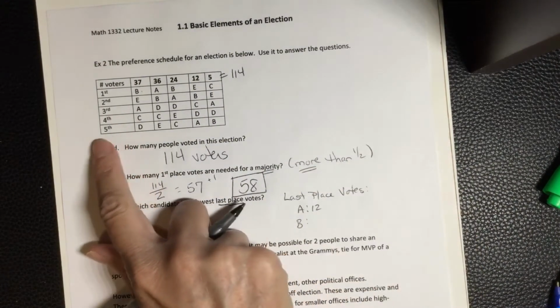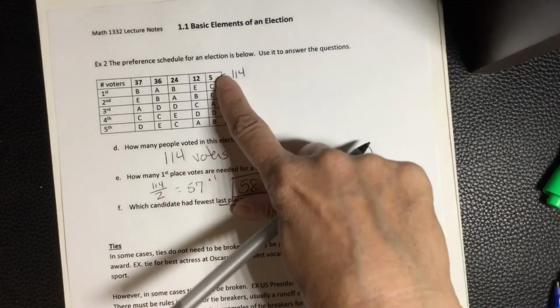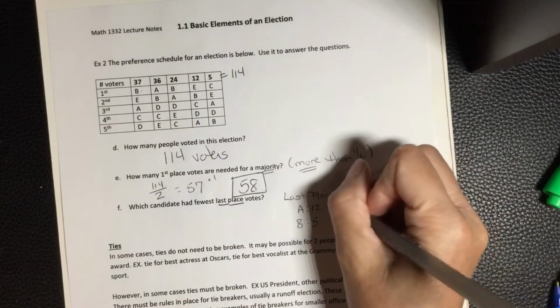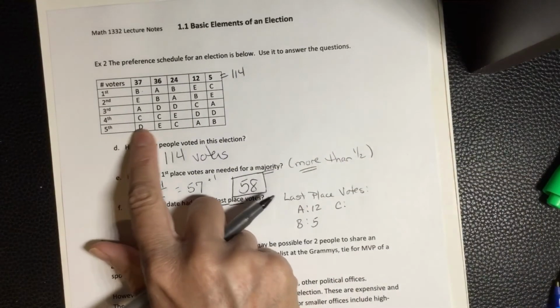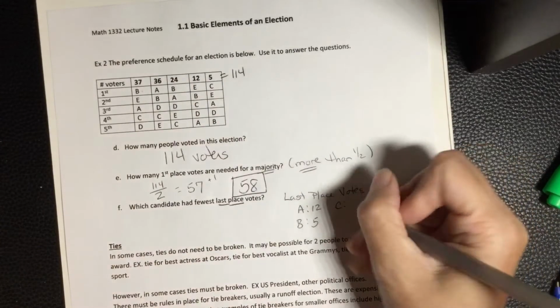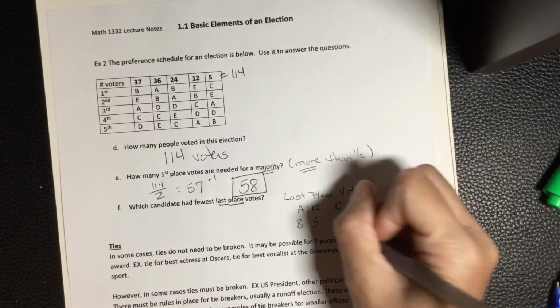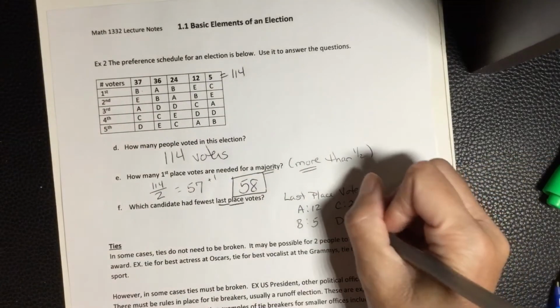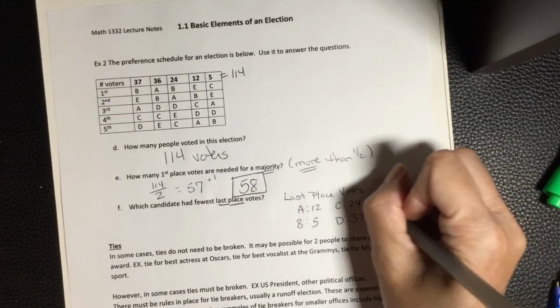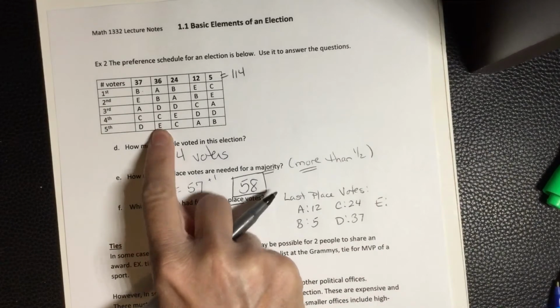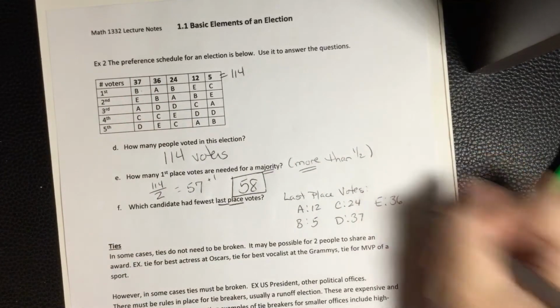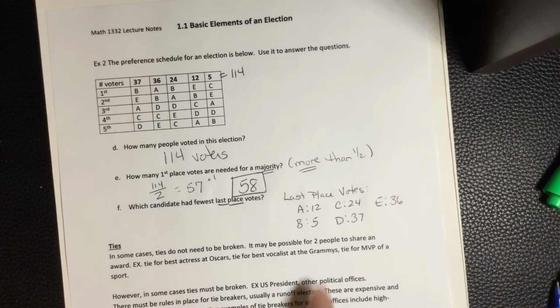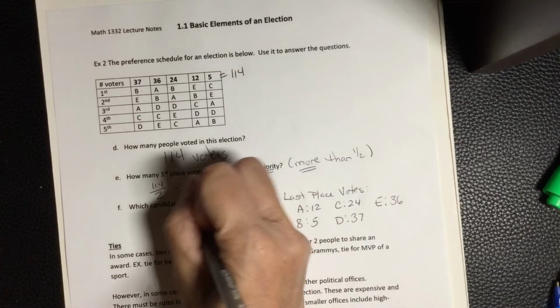For B, we go across and the number of votes is 5. For C, if I look across, C got 24. If I look for D, D got 37. And if I look for E, E's here, last place, they got 36. So we can see that the fewest last place votes was definitely B.